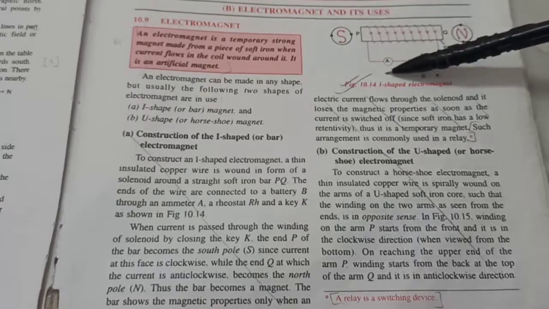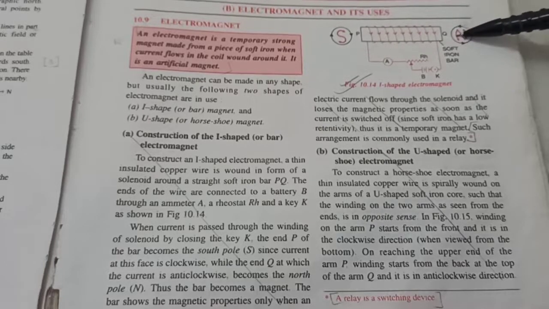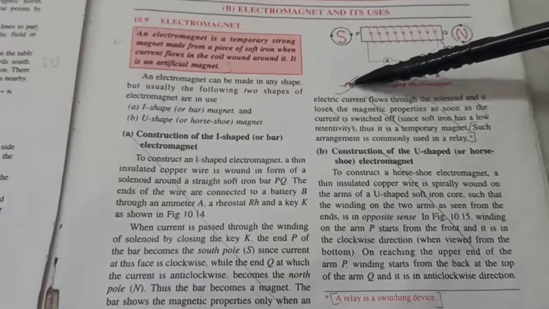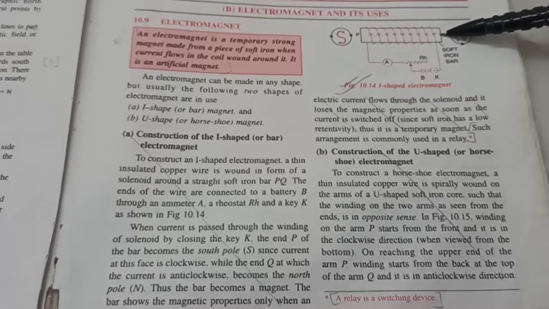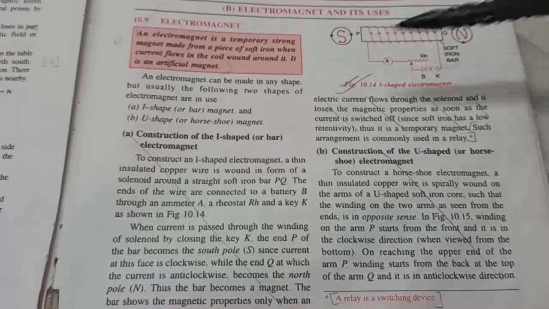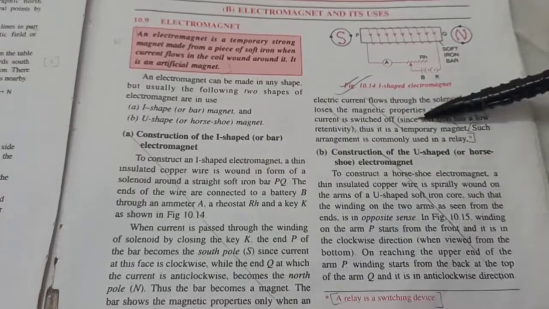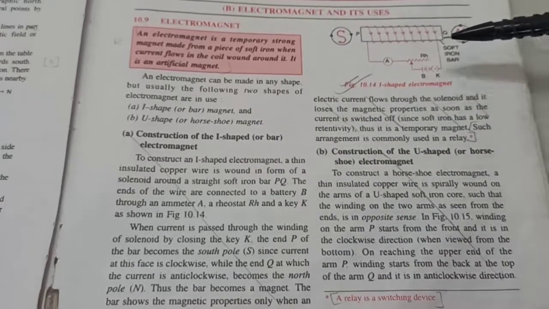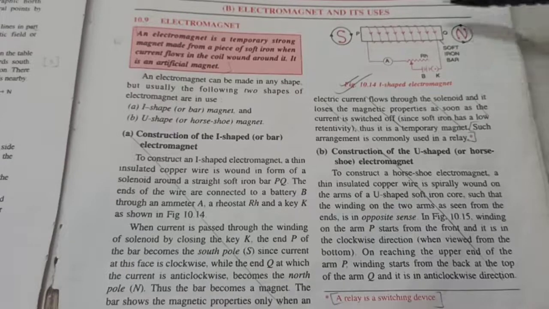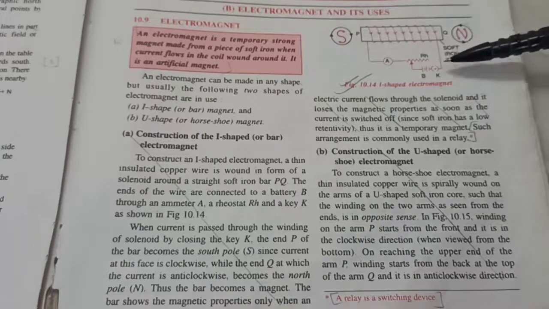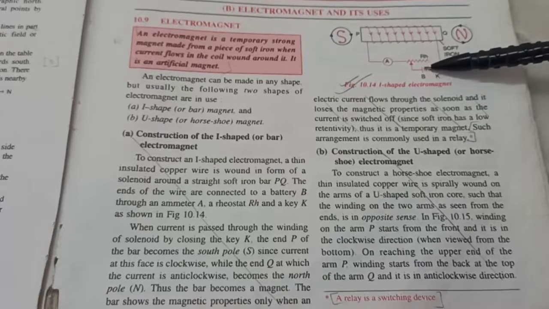Now, this is how an I-shaped electromagnet is constructed. This diagram is double ticked, which means you need to practice it. We need not know the theory of how it is constructed. We can simply understand it with the help of the diagram. Look at the various parts of the circuit. We have a battery, which is multiple cells, one after the other. We have the key, which is closed.